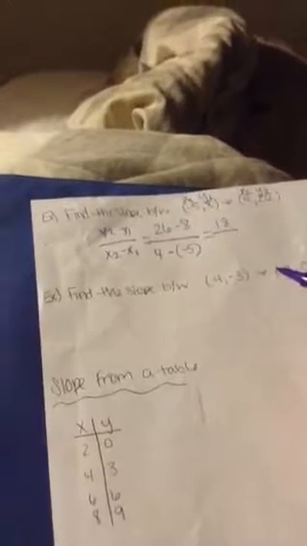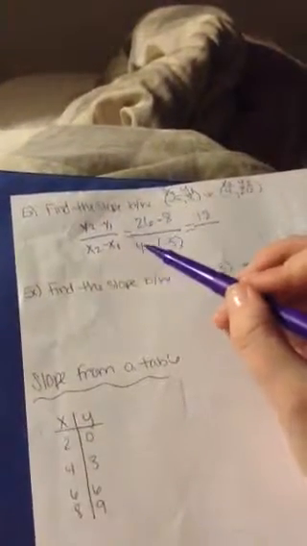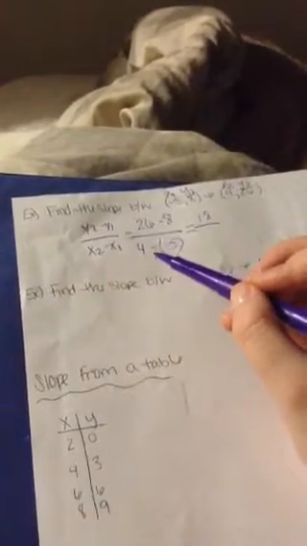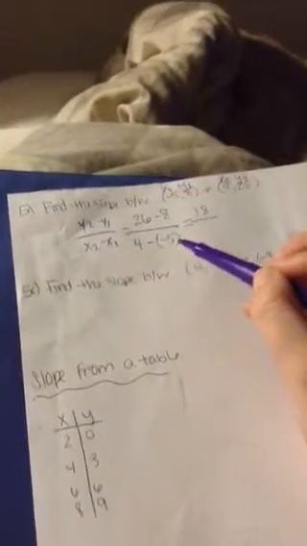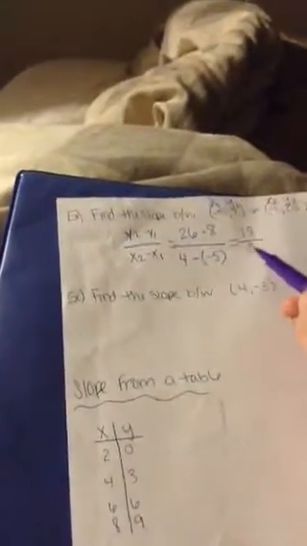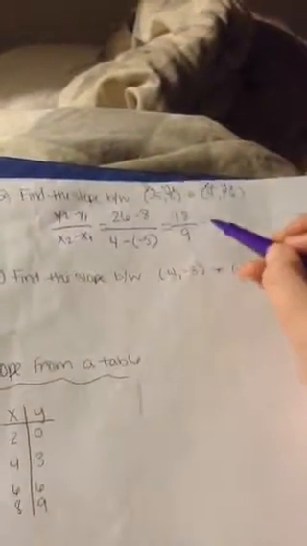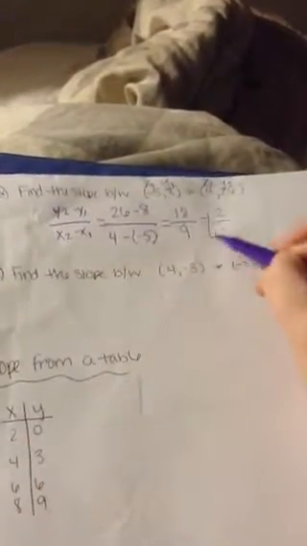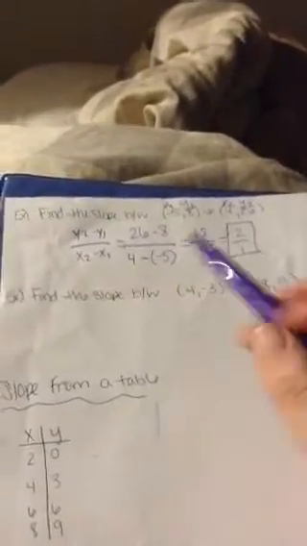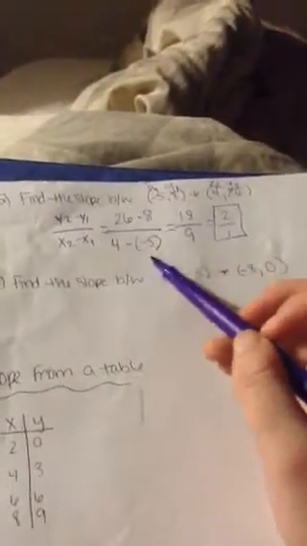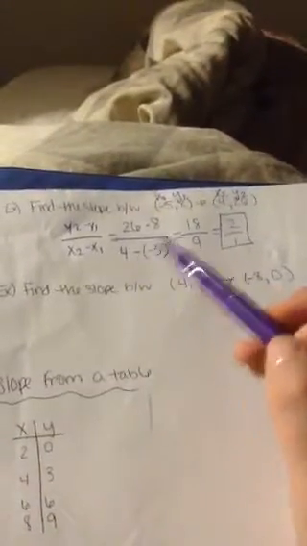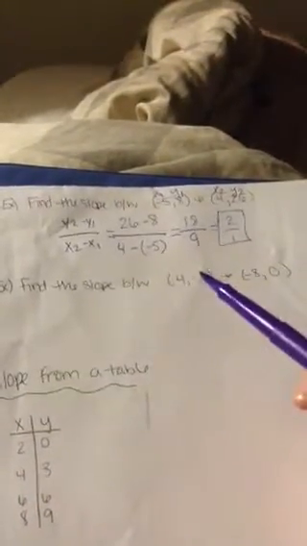and then 4 minus a negative 5. You need to make sure you're putting this in the calculator right. 4 minus negative 5 ends up being positive 9. And then 18 over 9 reduces down to 2 over 1. So again, if you have negatives, I suggest you put them into parentheses so that when you go to put it in your calculator, you can work it out.